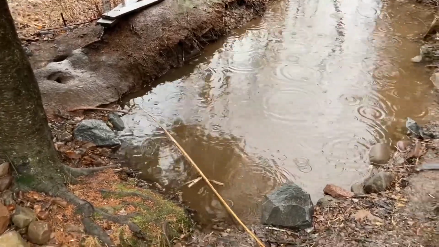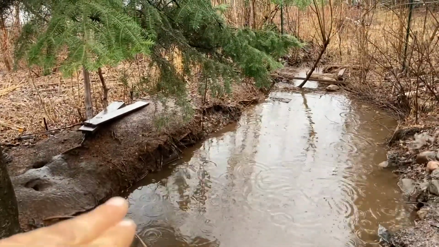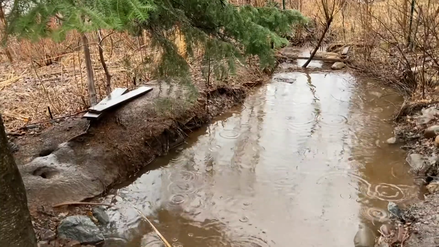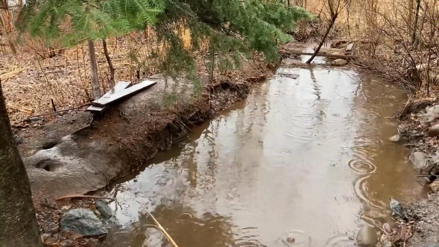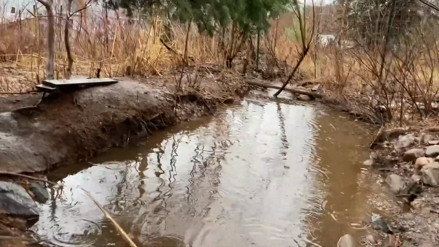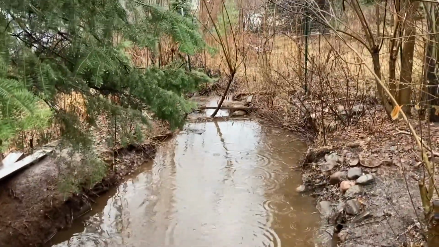What we don't want is for this pond to keep rising and have it eventually breach this dam wall at some point. That would lead to severe erosion and the destruction of the dam wall. But it's working well, holding water and providing some duck habitat.